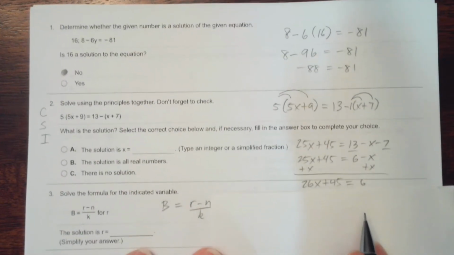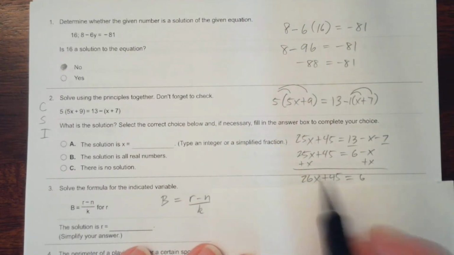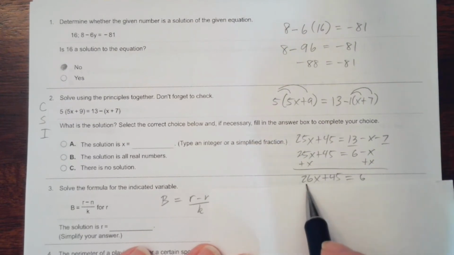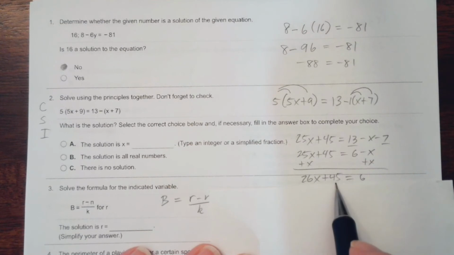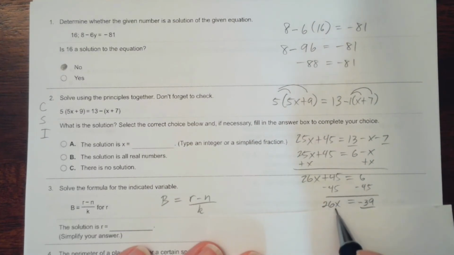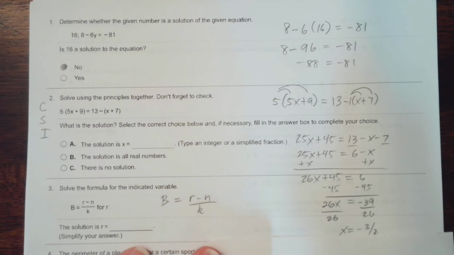Whoops, I need to raise that up a little bit. So we have 26x plus 45 equals 6. To get x by itself, we'll divide by 26 and subtract 45. We always do the addition or subtraction first with two-step equations. We're going to get 26x is equal to negative 39. And then to get x by itself, we'll divide each side by 26. And so you're going to get x equals negative 3 halves.